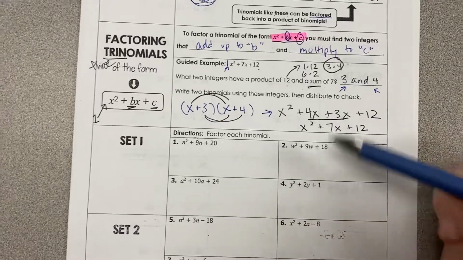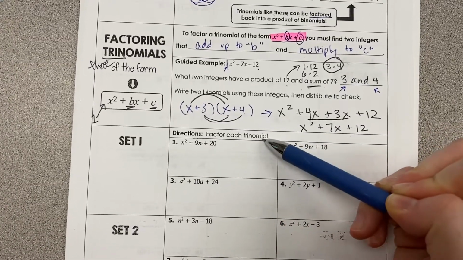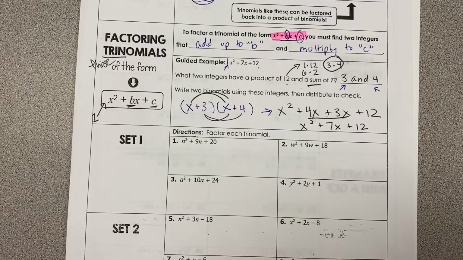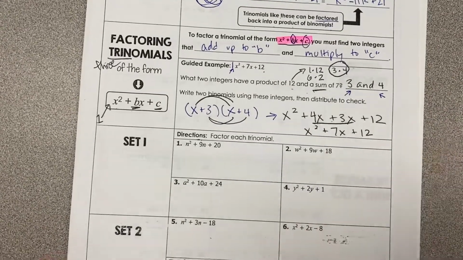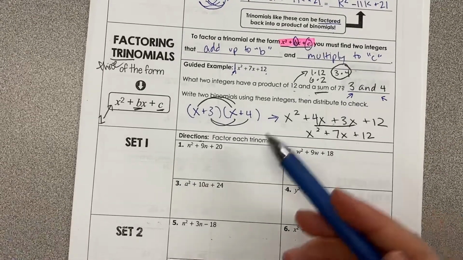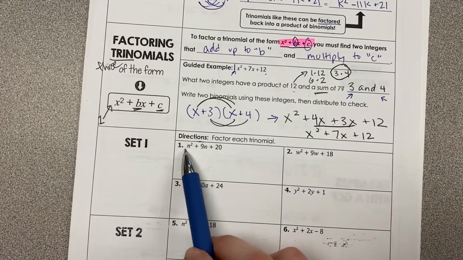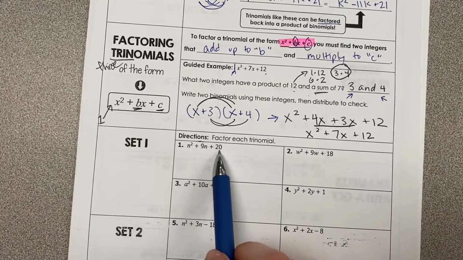So there are a lot of different ways that we can factor a trinomial. I'm going to show you my method. If you have a different method that you like to use, I am perfectly fine with you using that. What I typically like to do is I'm always looking at my A, B, and C values here.